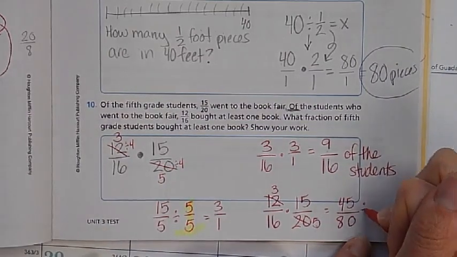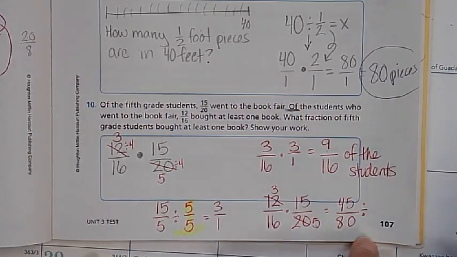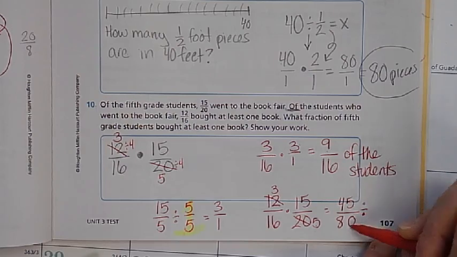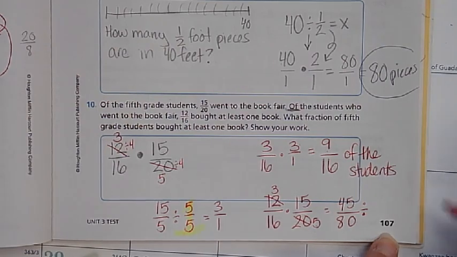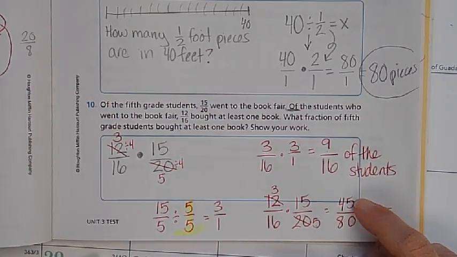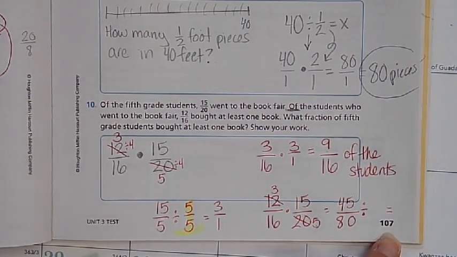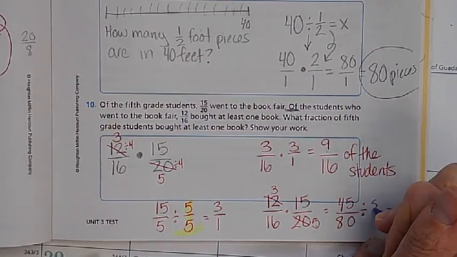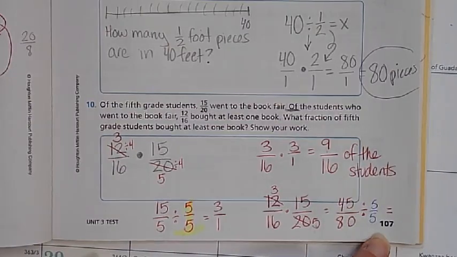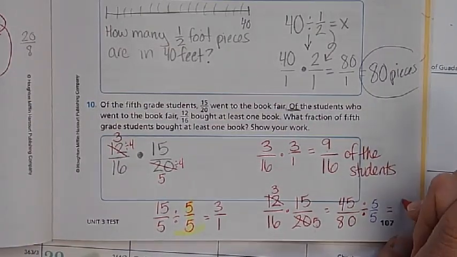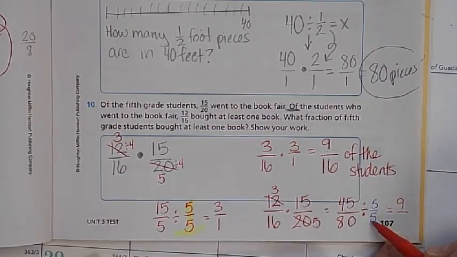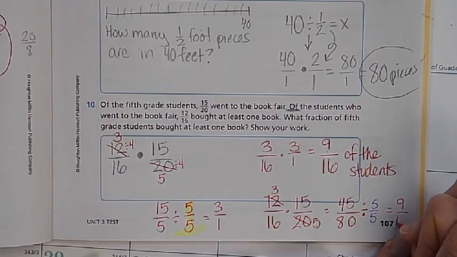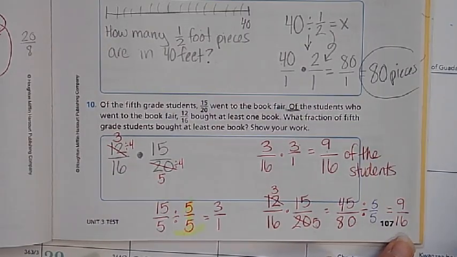And then I would have to reduce this fraction. I have to divide the top and the bottom by the same thing in order to get to my simplified fraction. So I think, what can divide evenly into 45 and 80? I know that 5 would work to get started with, so I'll try that. So I'm going to divide it by 5 over 5. 45 divided by 5 is 9. 5 goes into 80 16 times.